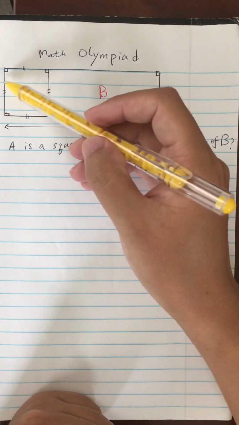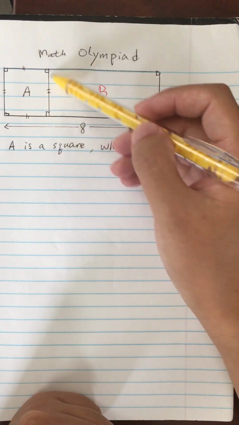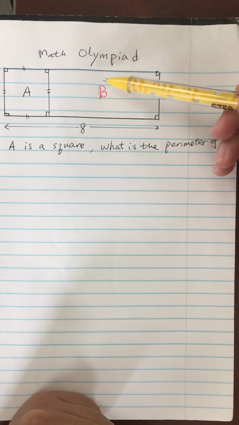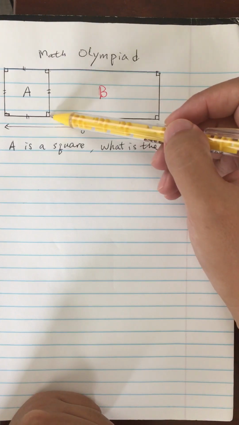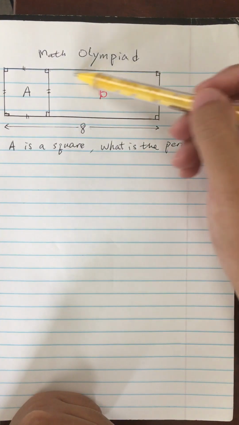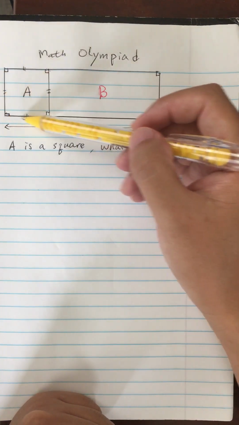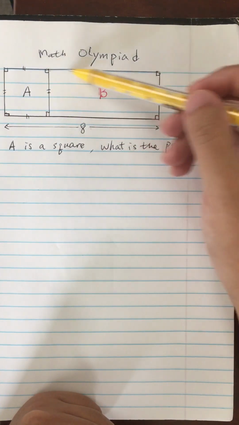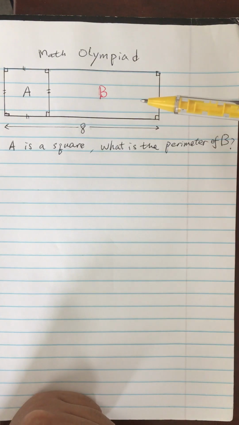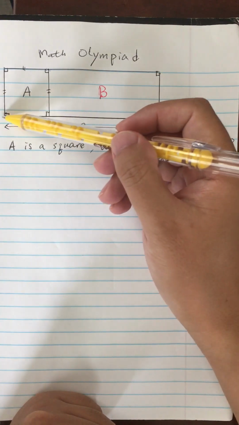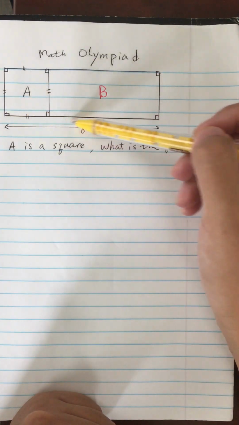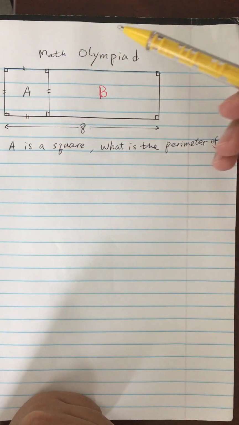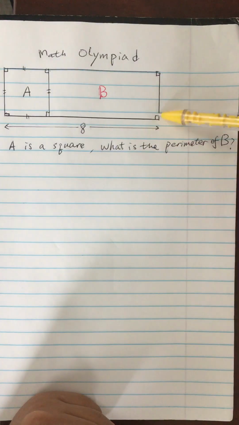Right, so we know that the side lengths of A are all equal to each other. And the question is: what's the perimeter of the remaining rectangle B? A is a square, but B is a rectangle. What's going to be the perimeter of B? The only length that we know is the length of the big rectangle, which is 8. So how do we evaluate the perimeter of B?